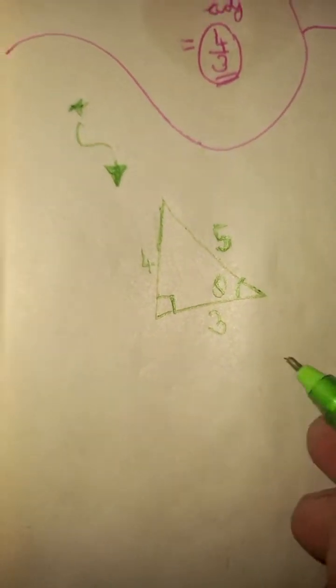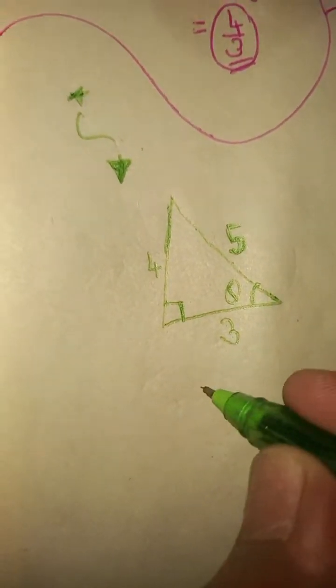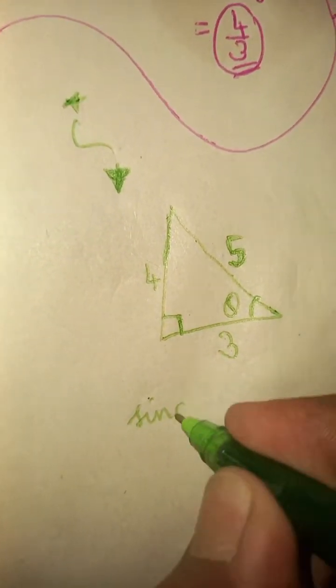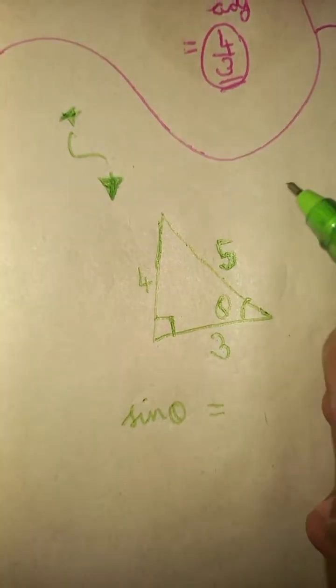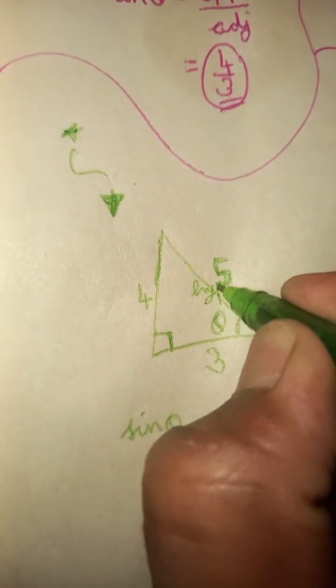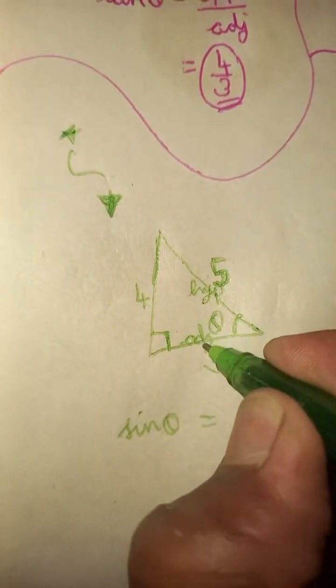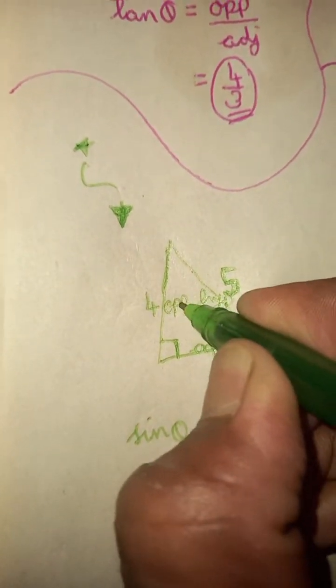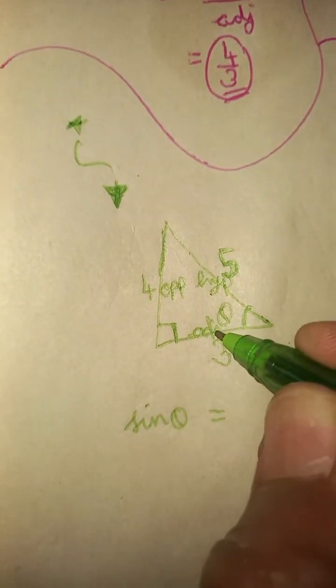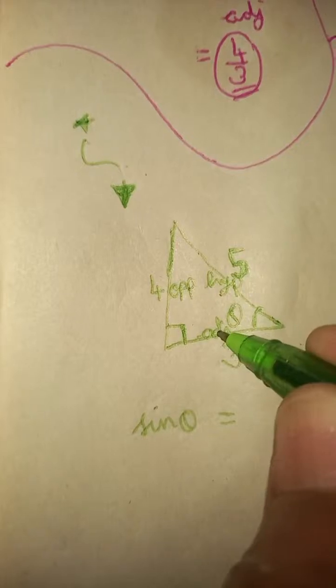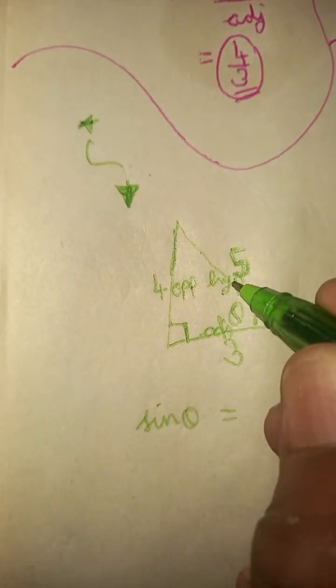Now I'm going to tell you what the different trigonometric ratios are, which first starts with sine theta. You need to name the sides as adjacent, opposite, and hypotenuse. This becomes hypotenuse, this becomes adjacent, and this becomes opposite. The side opposite to theta is opposite, the side joining theta is adjacent, and this is always the hypotenuse, which is the longest side and opposite to the right angle.